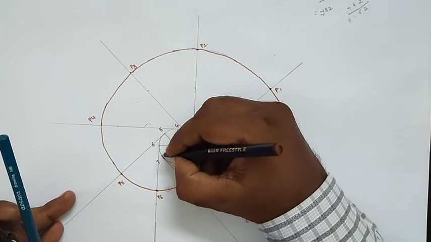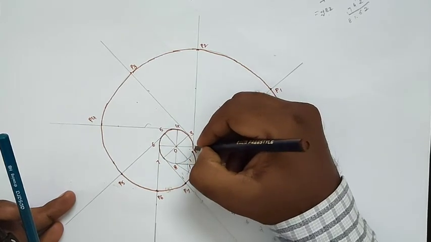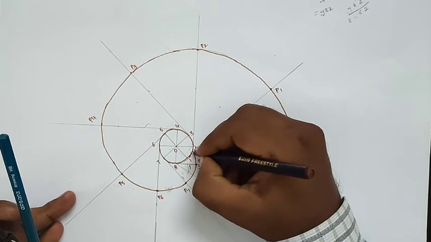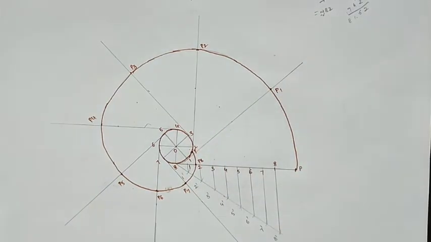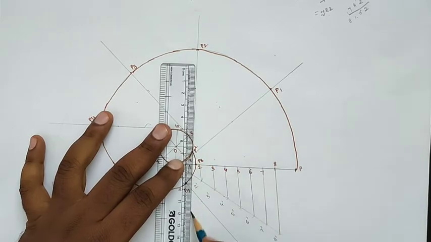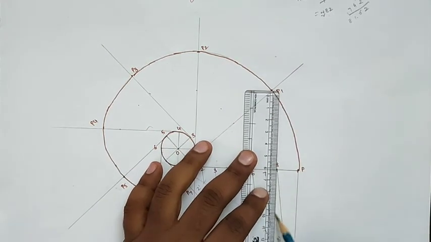The circle should also be made thick. So like that we will construct the involute curve. After drawing the involute, we will draw the dimensioning also. Here you can mention all the dimensions.